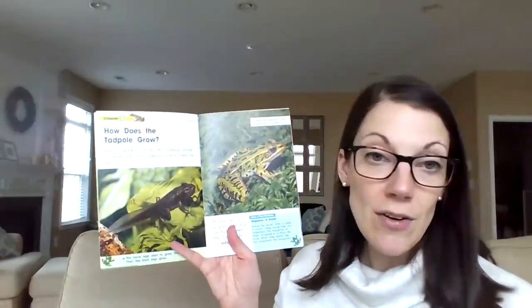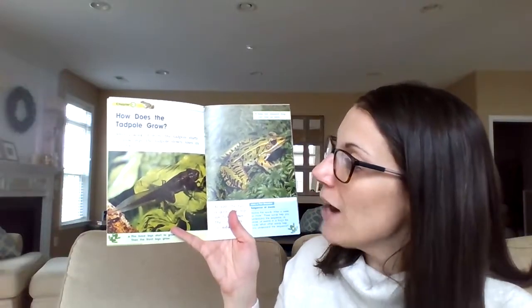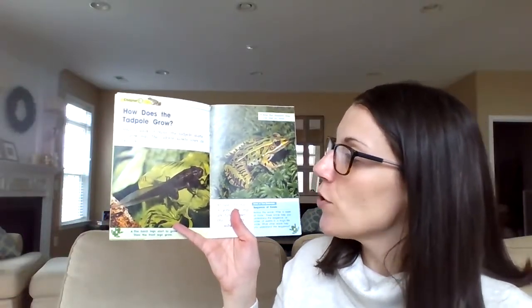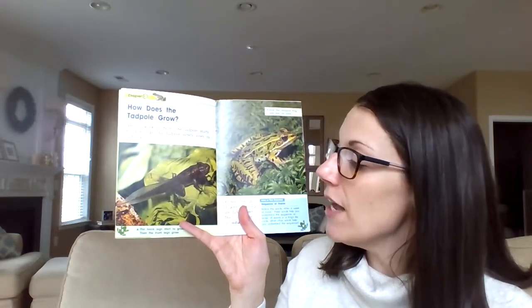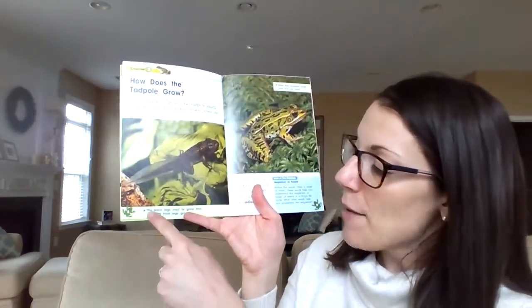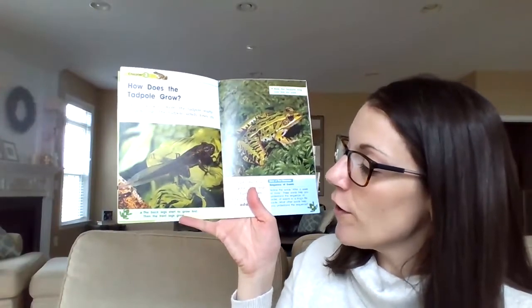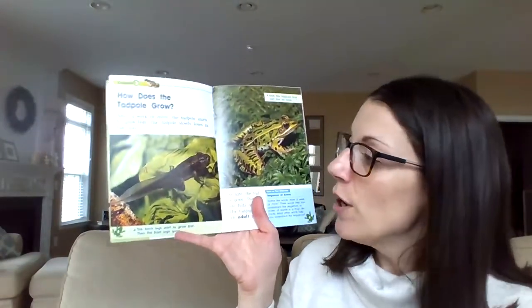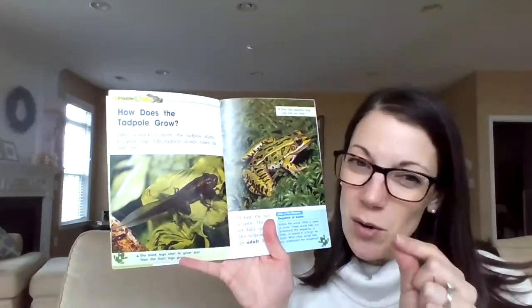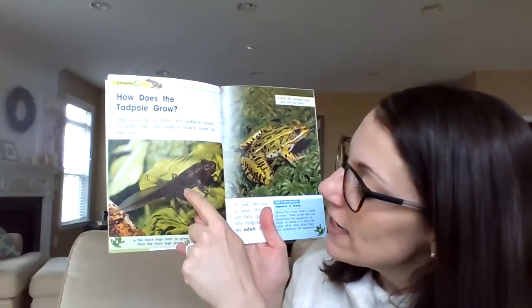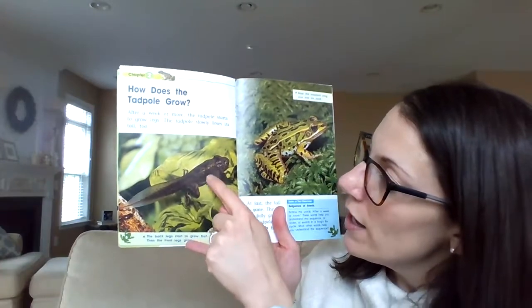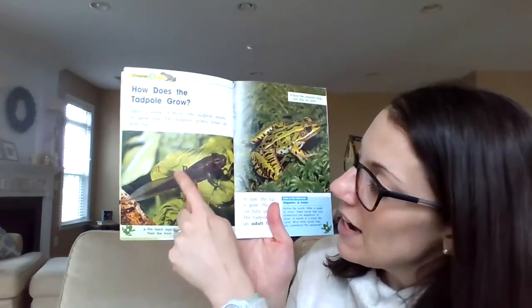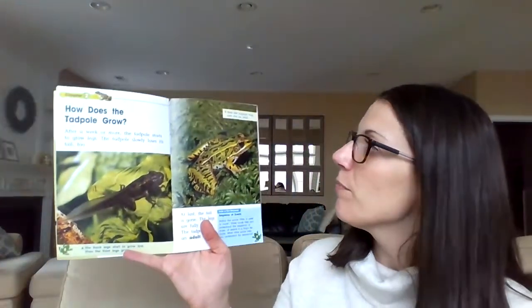Chapter 2. How does the tadpole grow? After a week or more, the tadpole starts to grow legs. The tadpole slowly loses its tail, too. The caption reads, the back legs start to grow first, then the front legs grow. So if you look, now it's starting to look a little bit more like a frog, right? He's got his back legs, see his bent back legs, and he's starting to grow his front legs, and now his tail's starting to disappear.